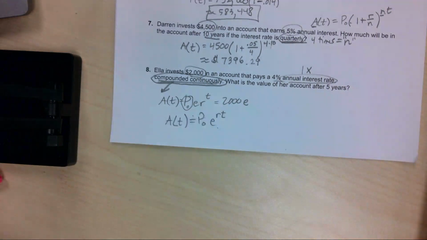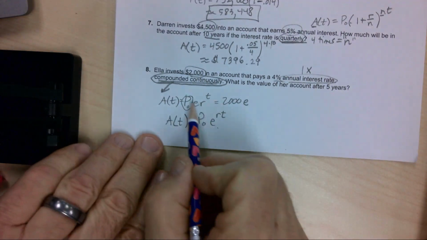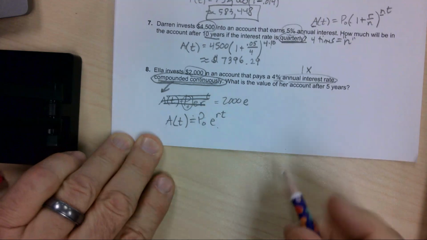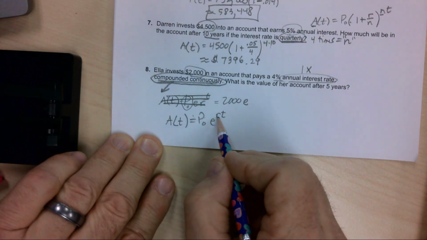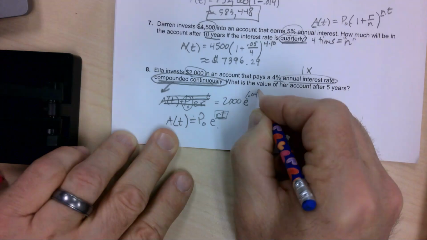Give me a second. I was in too much of a hurry. Didn't write the formula down right. It's A equals P e to the rt, but rt is in your exponent there. I almost screwed that up. And it says for 5 years. Now, where's this letter E?